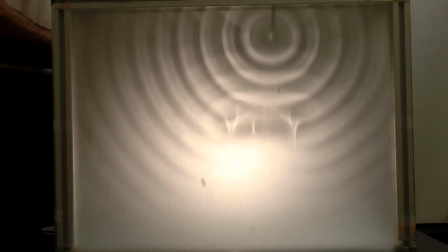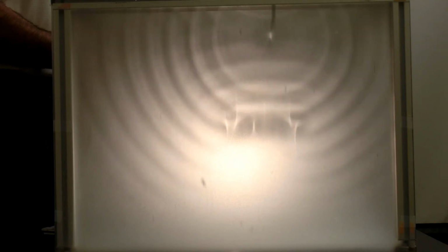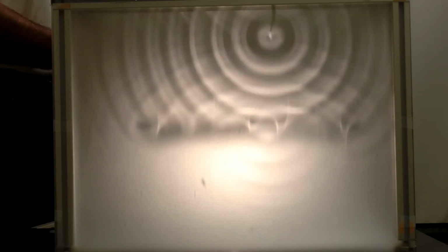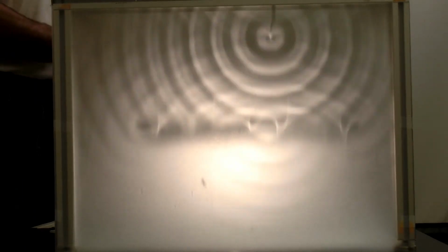Circular waves will also diffract. So I place an obstacle in the tank, and as the circular wave goes past the obstacle, it spreads back out. So we notice diffraction around the obstacle, and it will also diffract through an opening. So if I place the two obstacles in, leaving the gap in between them, when the circular wave goes through there, it diffracts, spreads back out, so you see a circular wave coming out of the gap.